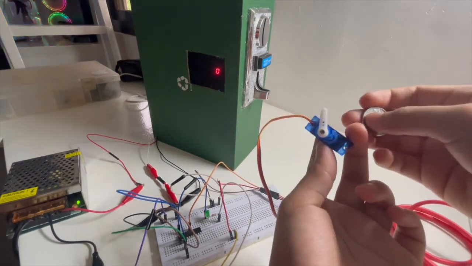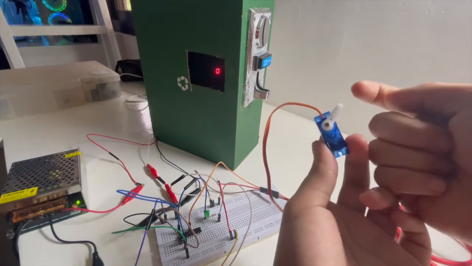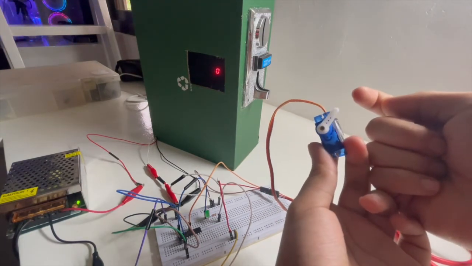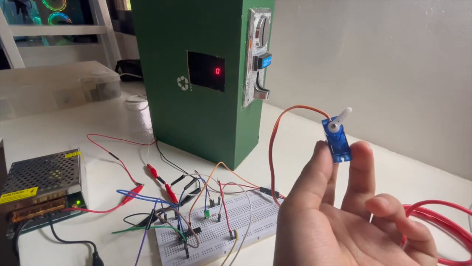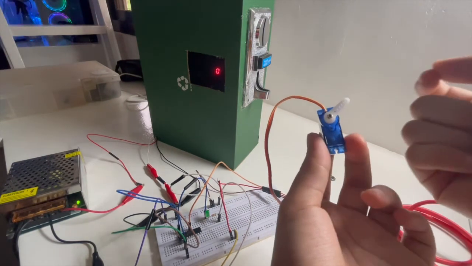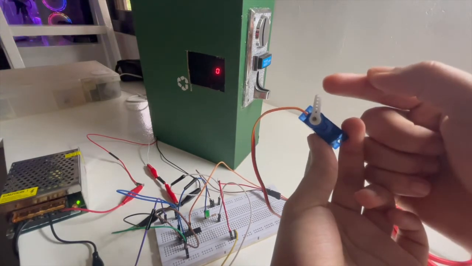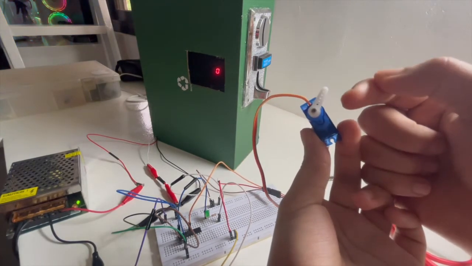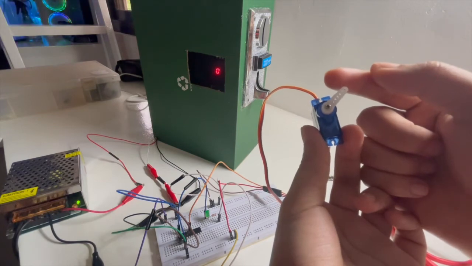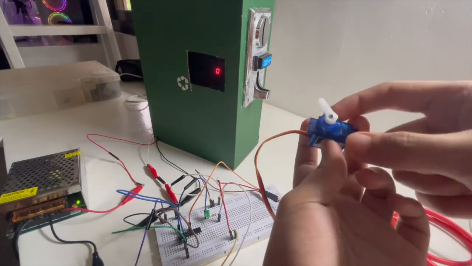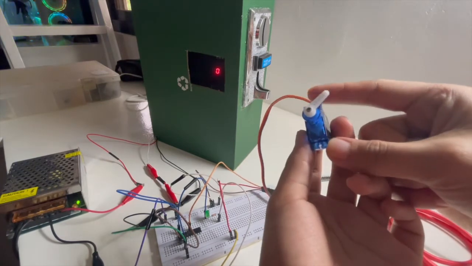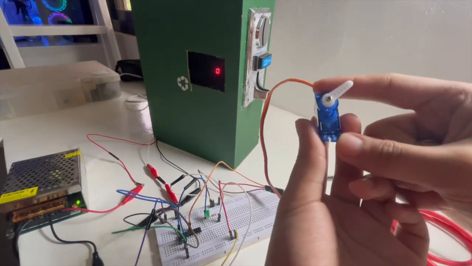And in a true, in real life, there would be a sensor that would make this servo motor go down for when the car already passed through the barrier gate. So for now, this is just a prototype of what a servo motor can be used for.